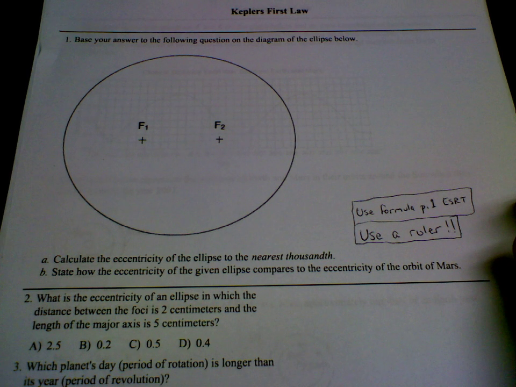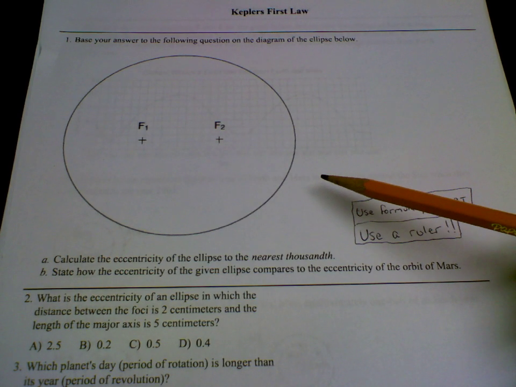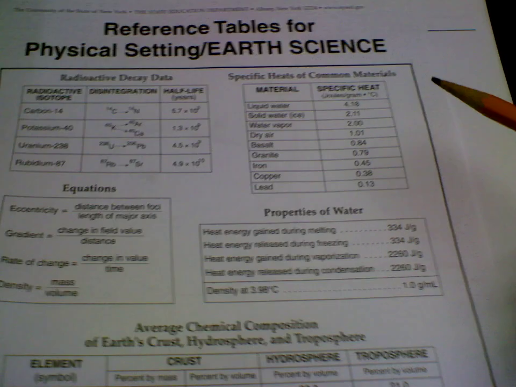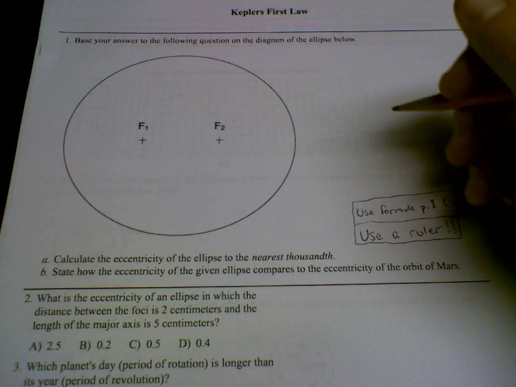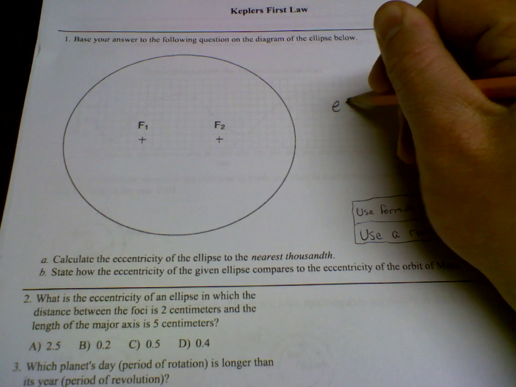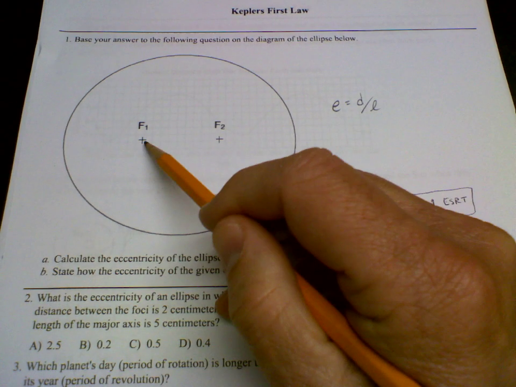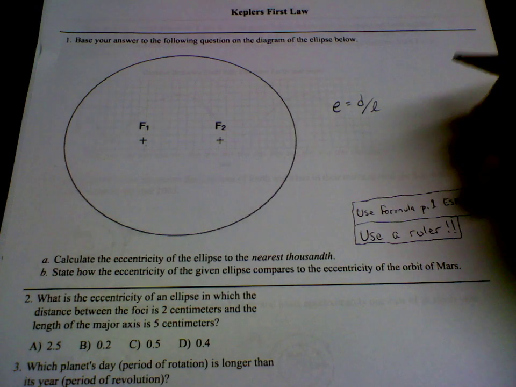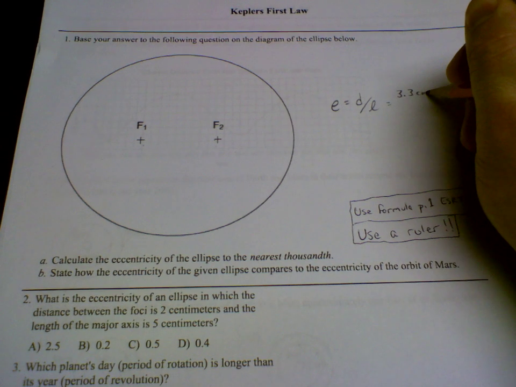The first thing that you need to do is in question 1, they're asking you to find the eccentricity. So if you want to find the eccentricity, you go to page 1 of the reference table, look for the equation, E equals d over L. Then you're going to measure the distance between the foci with a ruler. Don't have a ruler on me at the moment, but I believe that came out to 3.3 centimeters.